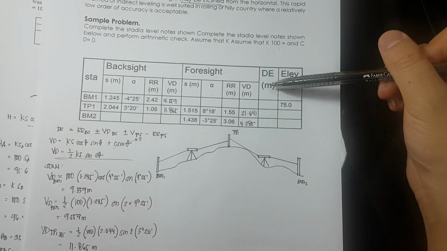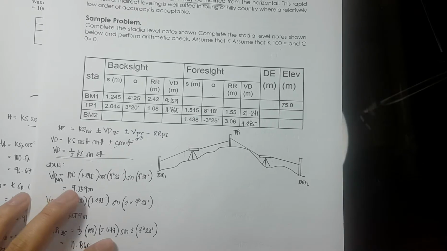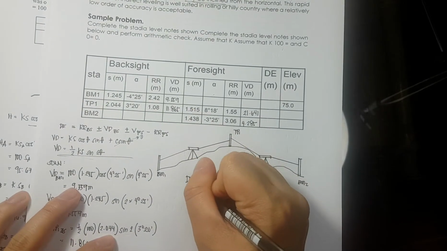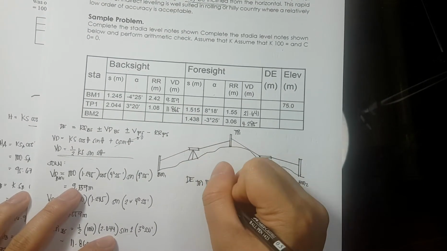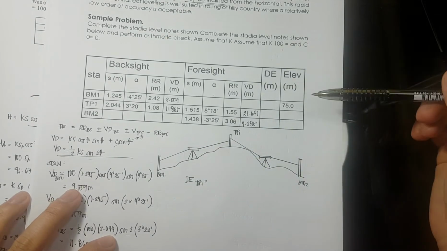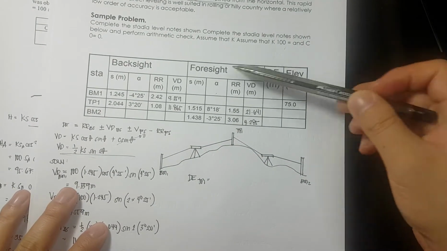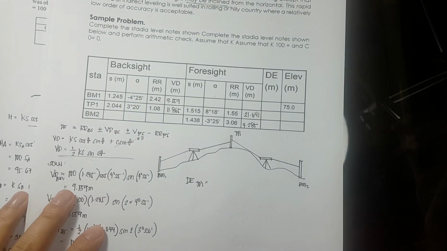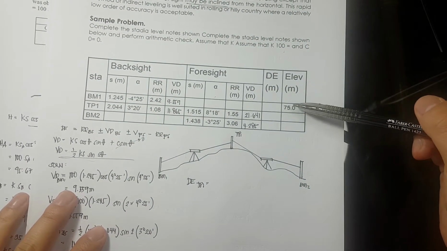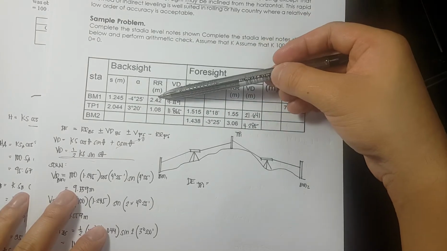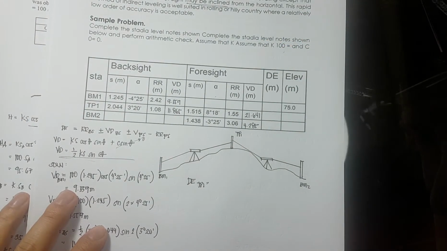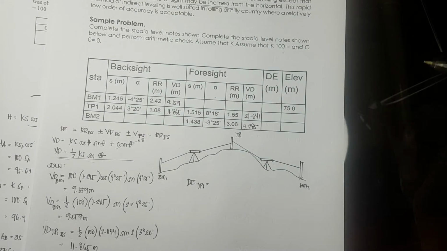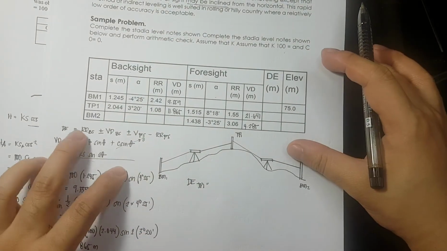Okay. Now we need to determine the elevation or the difference in elevation. So DE, we have DE of TP1. Okay? Parang yung procedure natin dati, pag ganon. Okay? Kung maalala nyo yung sa differential leveling natin. From the elevation, backside, foresight, then you can get your elevation. Okay, so let's follow the equation.